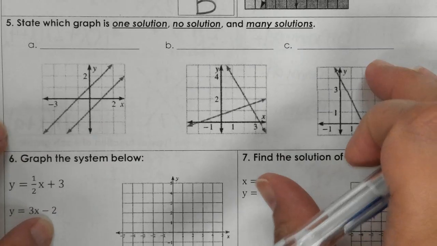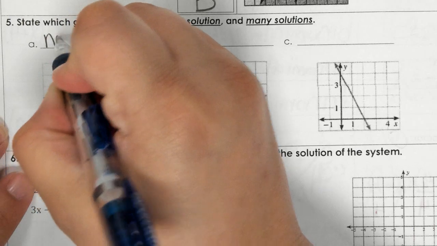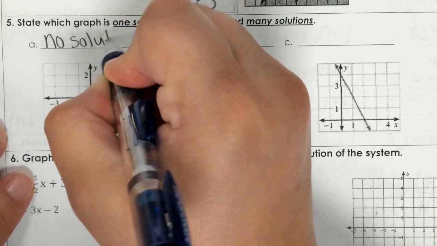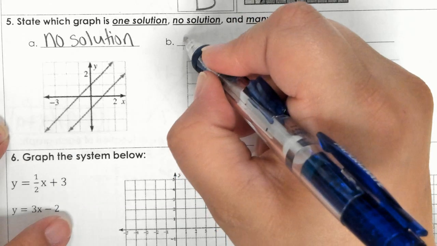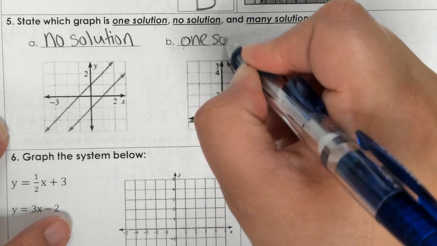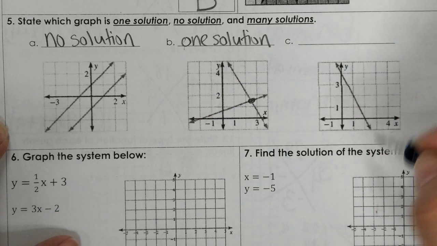In number 5, we have an example of no solution. Here we have one solution. And then lastly, we have many.